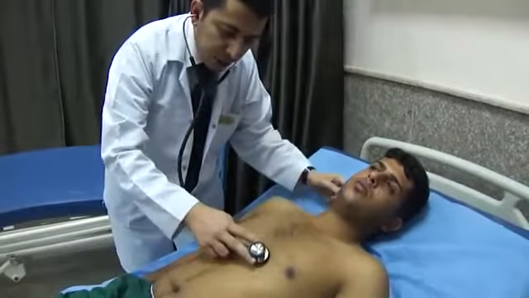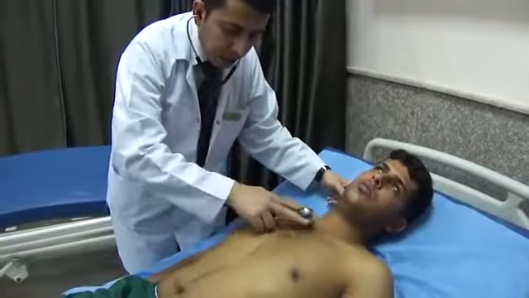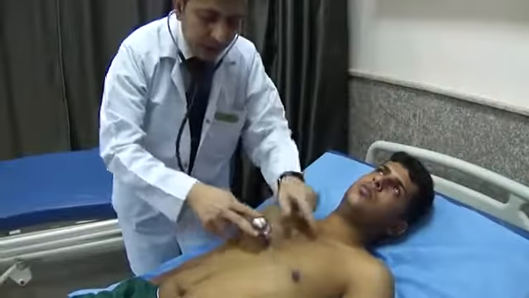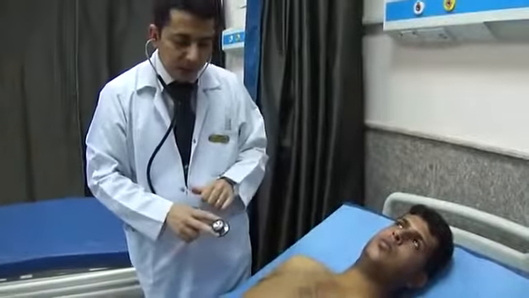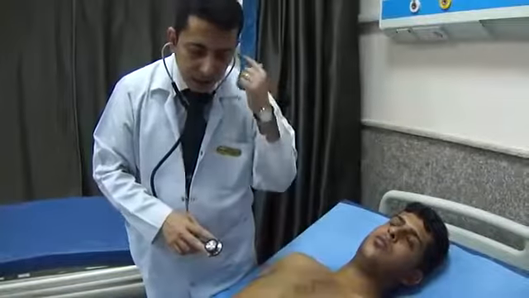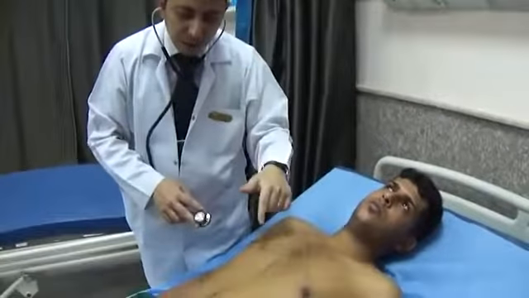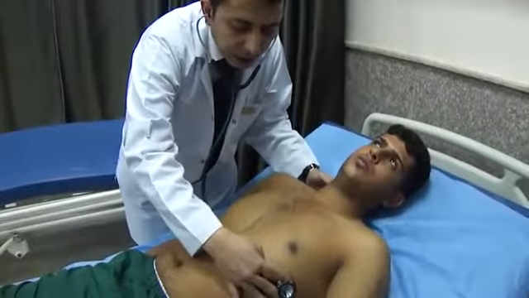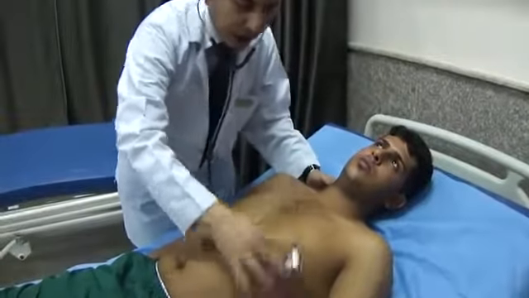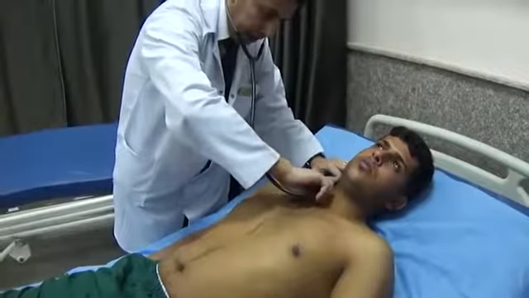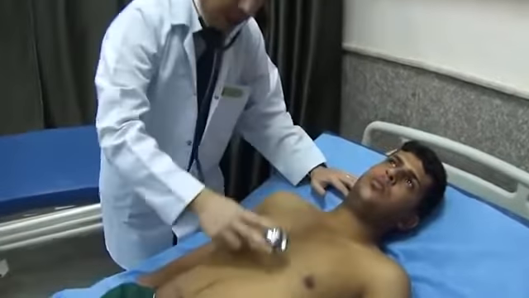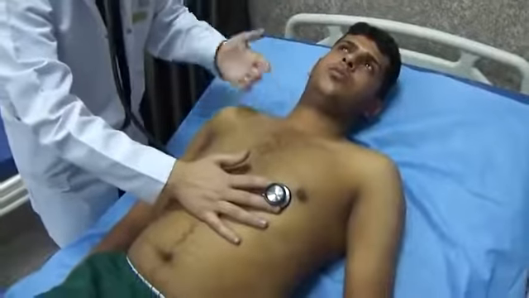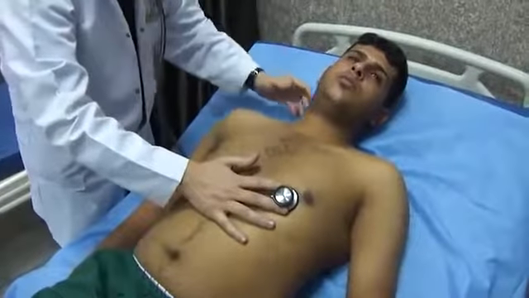Second, I have to check where the murmur is maximally localized. This is the area of maximum localization, and then the character of the murmur, and then the radiation. For example, here if I hear a radiation till the axilla, or here if I hear a radiation, and then the effect of respiration, inspiration and expiration.